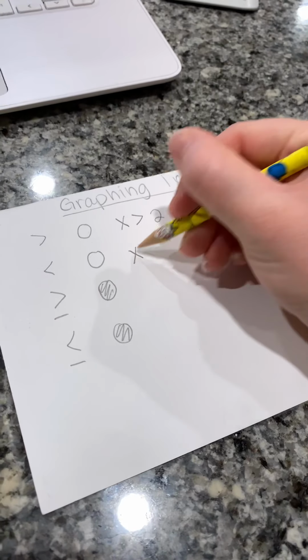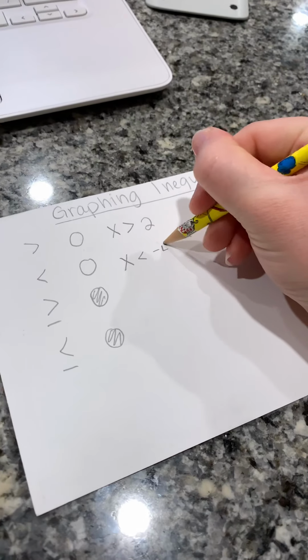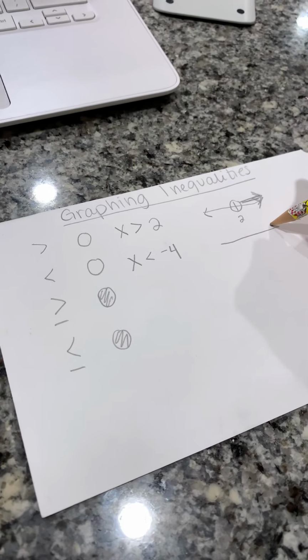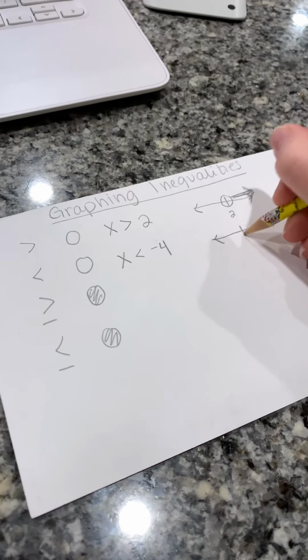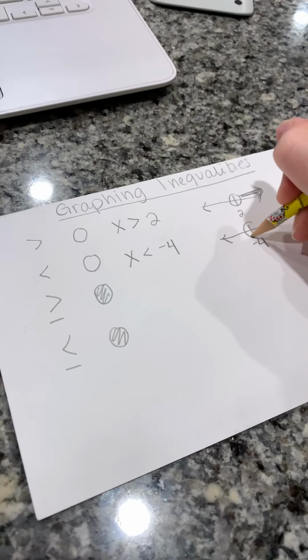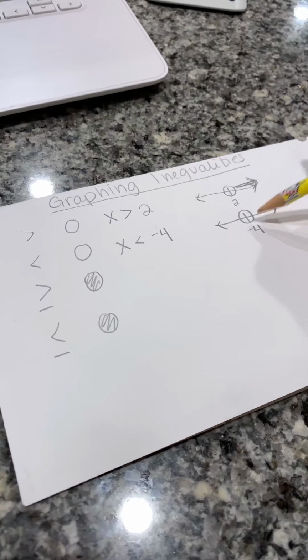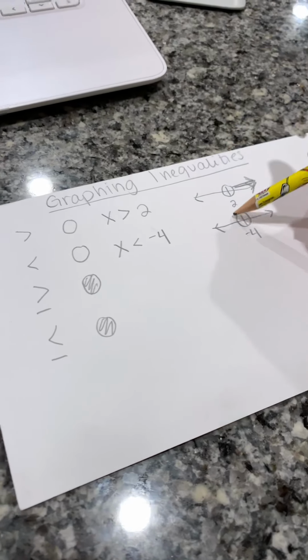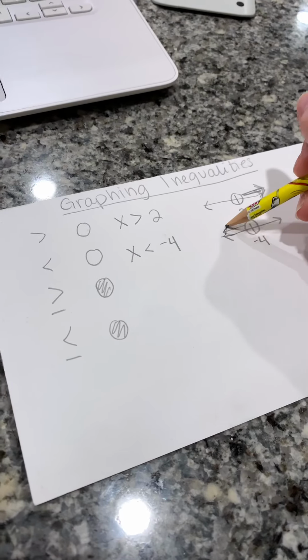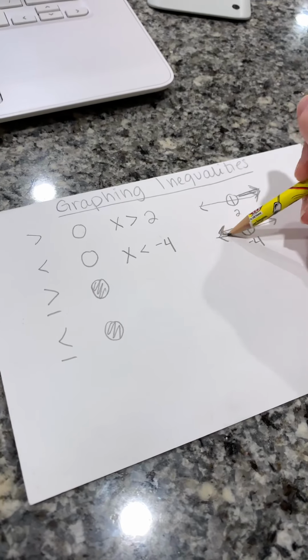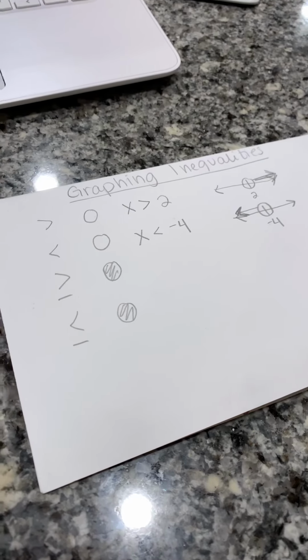If I had x is less than -4, draw my number line, place my circle at -4, leave it open because -4 is not less than -4, and then I would shade my number line to the left because the numbers to the left of -4 are less than -4.